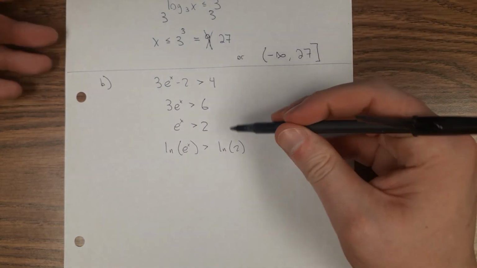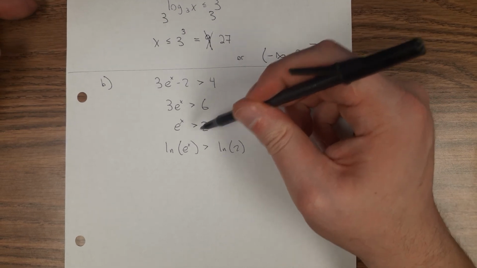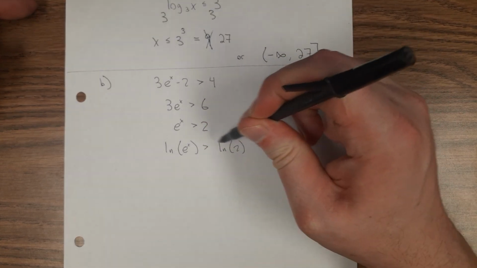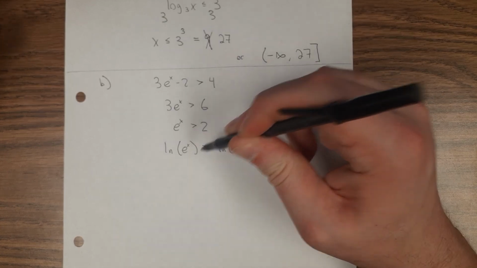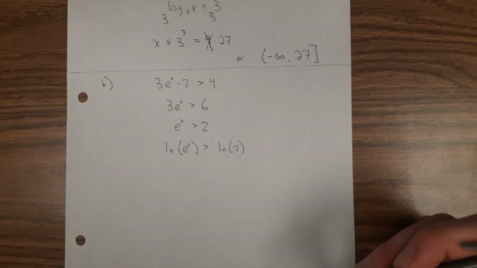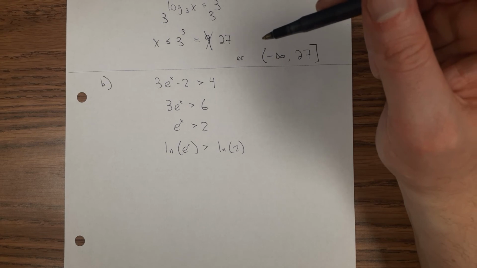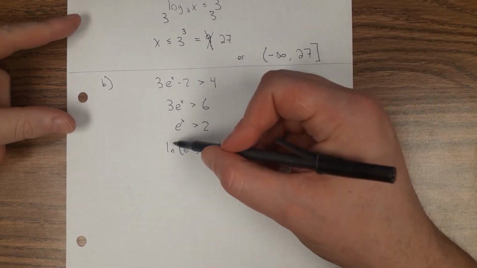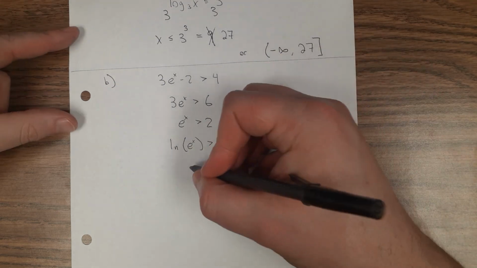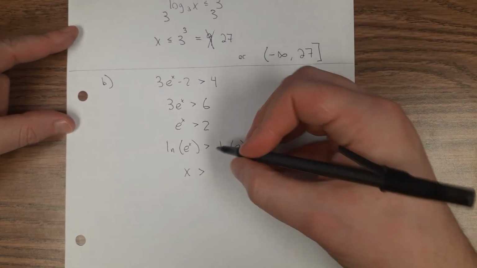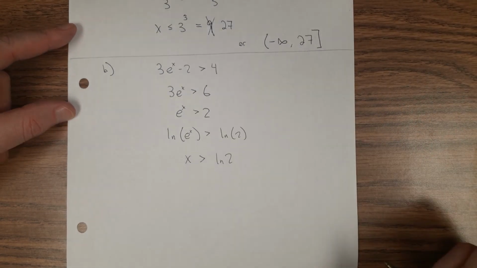The main reason why I'm showing you this is, once again, to emphasize that you can take the natural log of both sides of an inequality, and you keep the inequality going the same direction. And of course, this just cancels the e. The natural log of e to the x is just x, and so I get this.